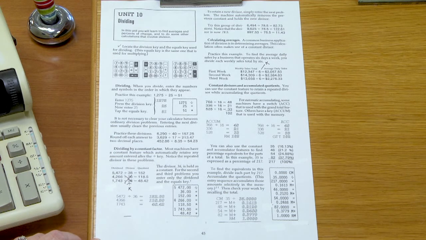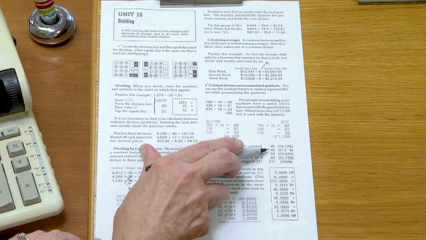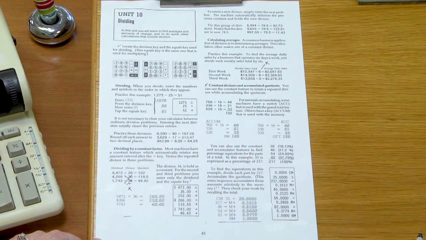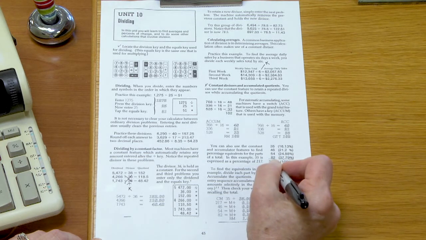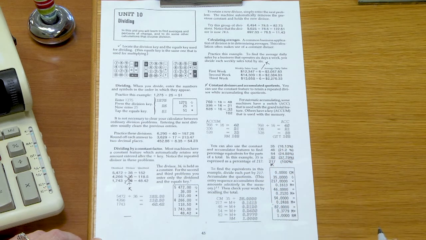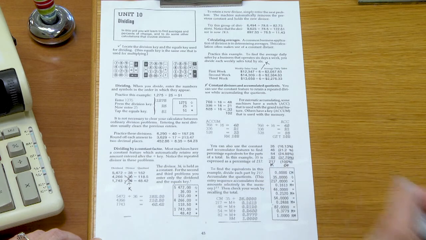The last thing we're going to work on, and this is probably the most important, is constant divisors and accumulated quotients. So on this problem, we're going to be dividing all of these numbers by the base 217. So we'll use our 217 as our constant, and to make sure we did it right, we're going to use our grand total key because it will add up all of these portions for us. So let's switch over to the calculator right now, and I'll show you how that works.